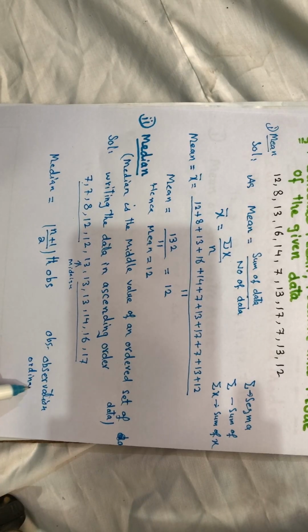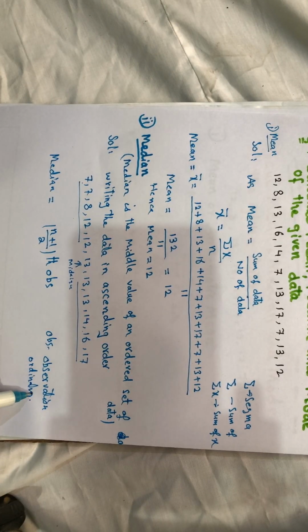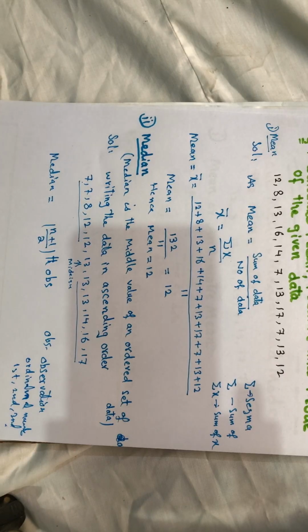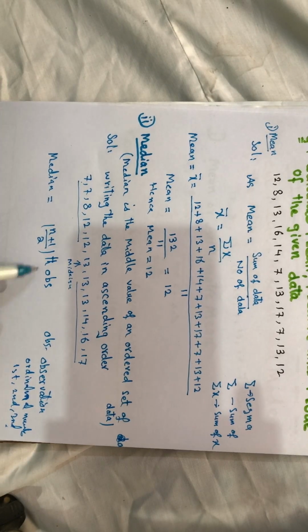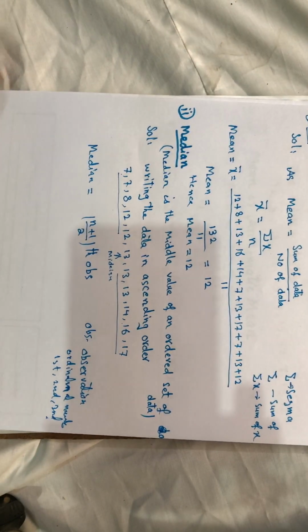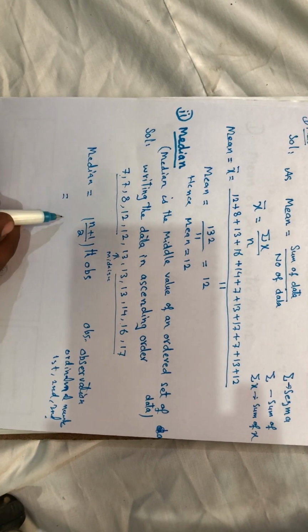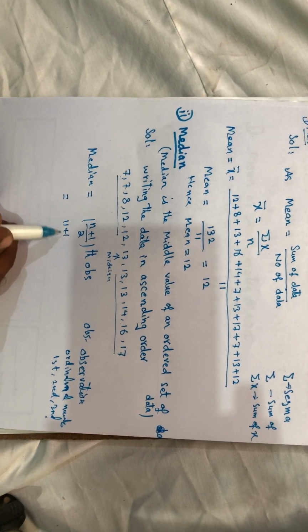We know the numbers first, second, ordinal numbers we call them, because we will be counting them like this: first, second, third, fourth. We will give the position, we will write the position of the number. After that, we know n means here the number of data or sample size.